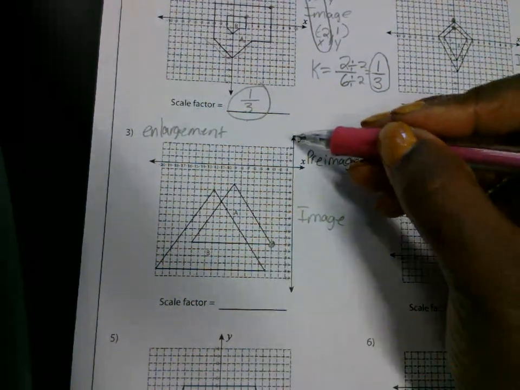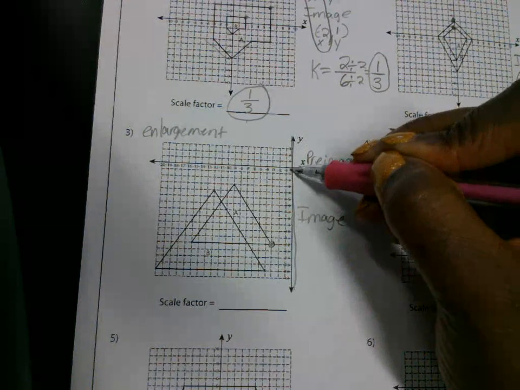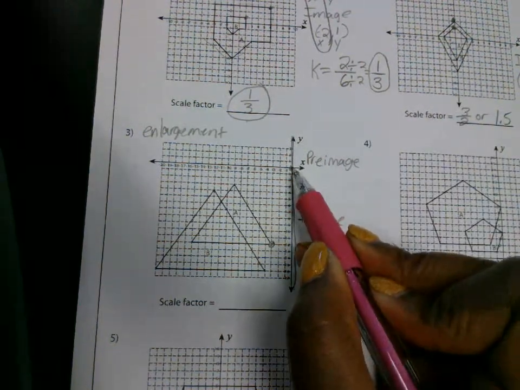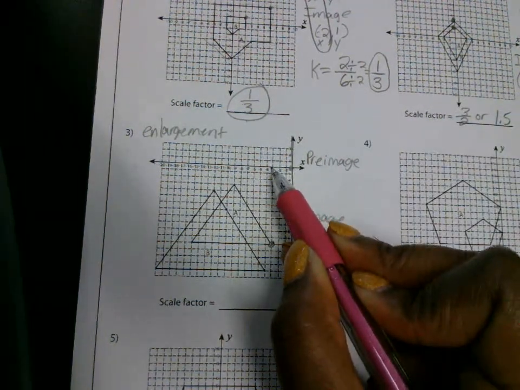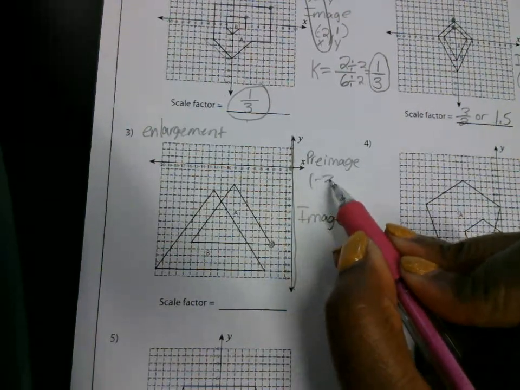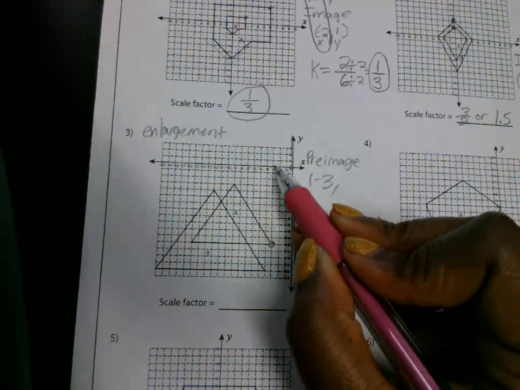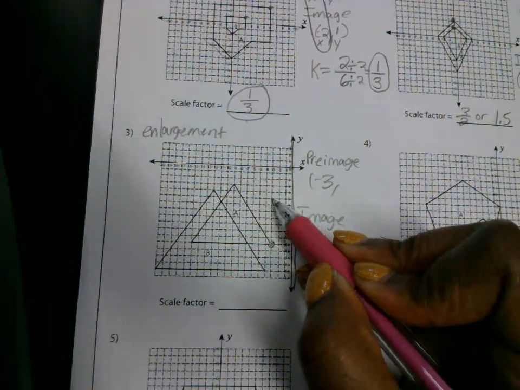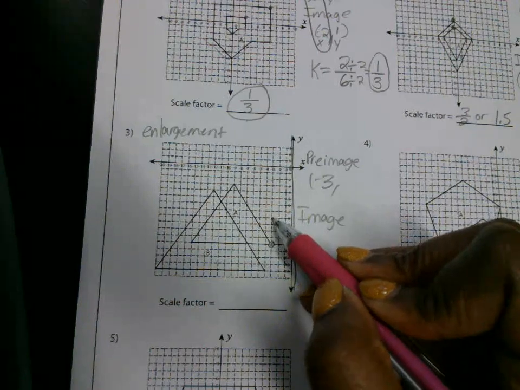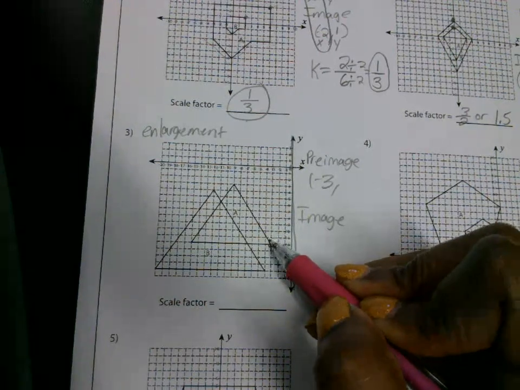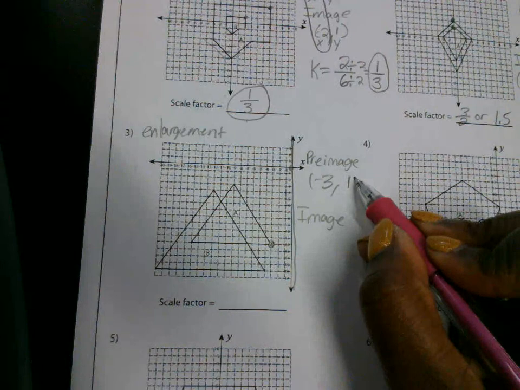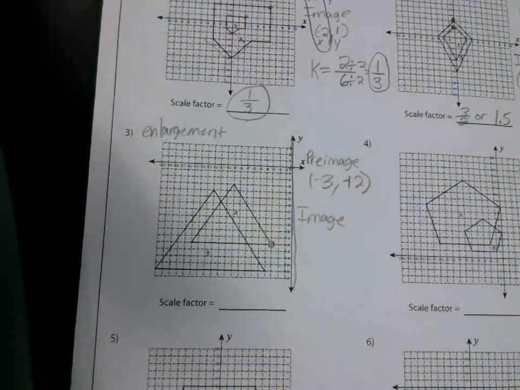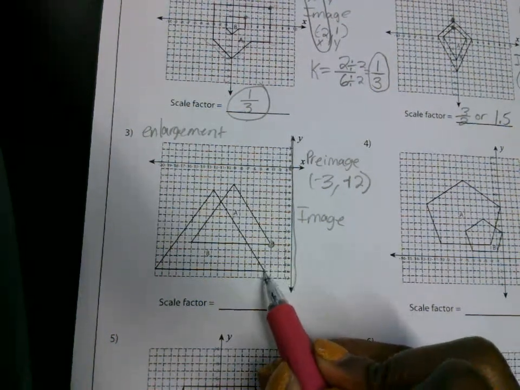This ordered pair. Start at the origin right here. We're going to go to the left. 1, 2, 3. So that's -3. And down 1, 2, 3, 4, 5, 6, 7, 8, 9, 10, 11, 12. -12. Choose that same corner on the image.